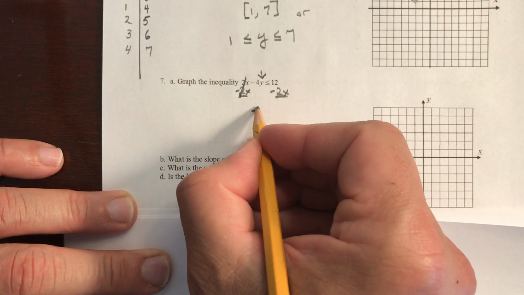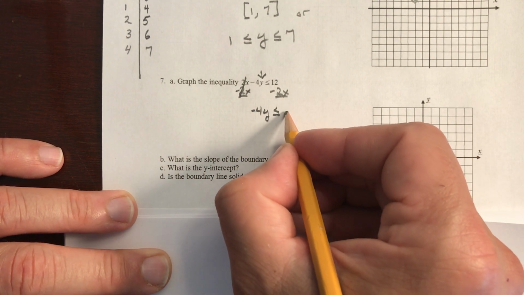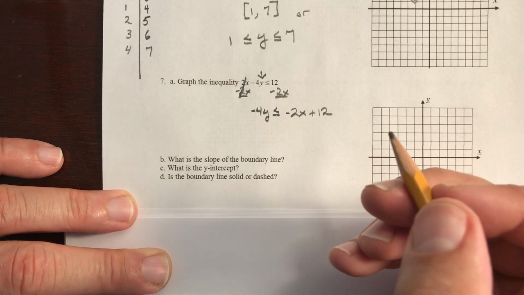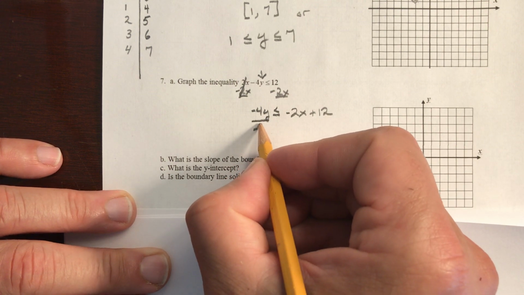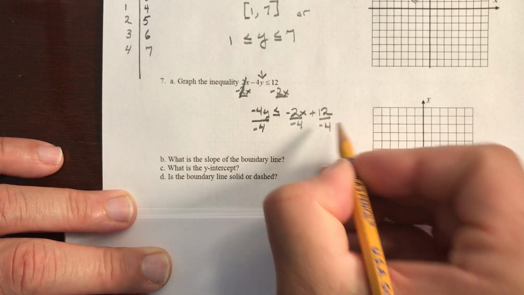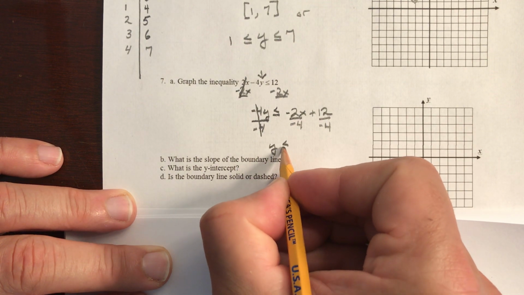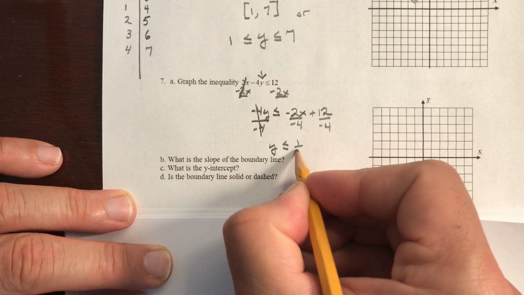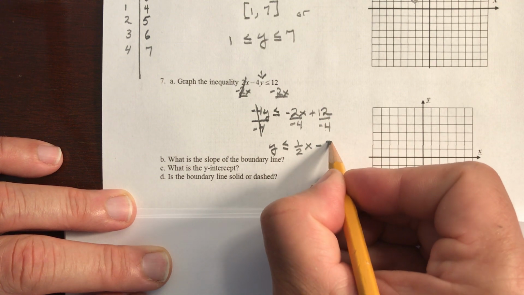So that's still -4y less than or equal to, and I'm going to put the -2x first, plus 12. Then I'm going to get that y by reversing the multiplication and divide by -4. So now y is by itself. y is less than or equal to, now negative by negative is positive, 1/2 x. Positive divided by negative, -3.